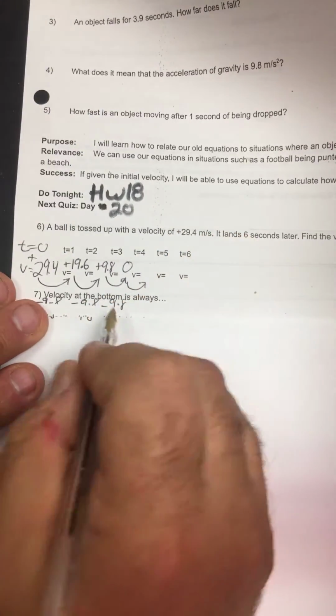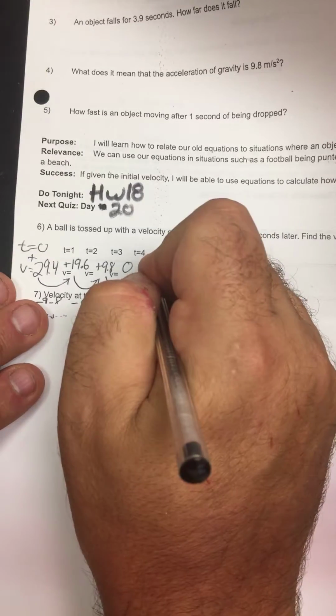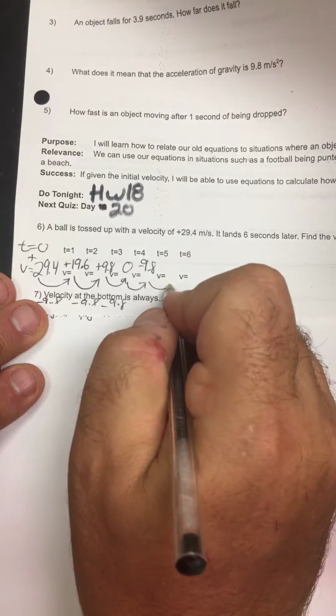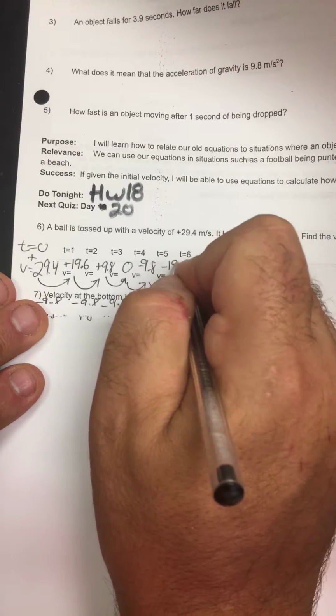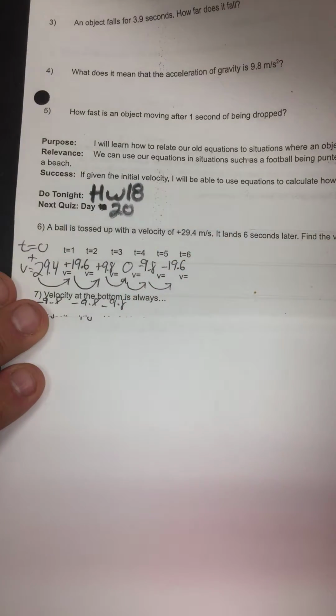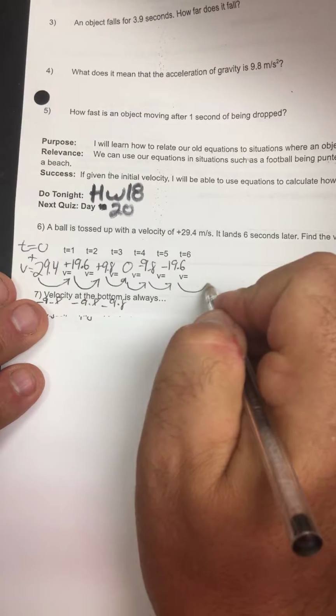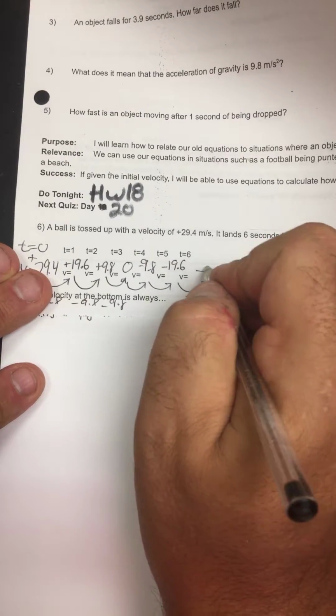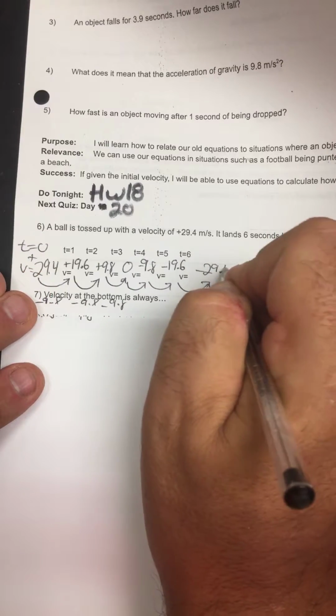After another second, it changes by the same negative 9.8. And then another second, change by the same amount. And now it's negative 19.6. And then we change by another negative 9.8 during the next second, and we get negative 29.4.